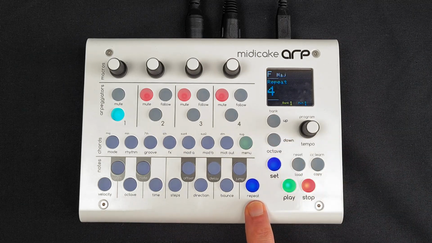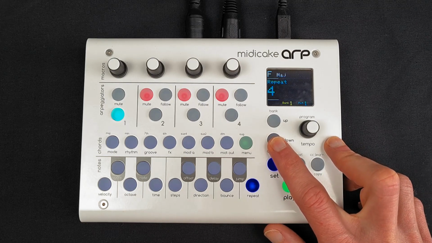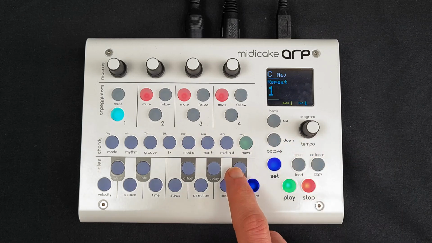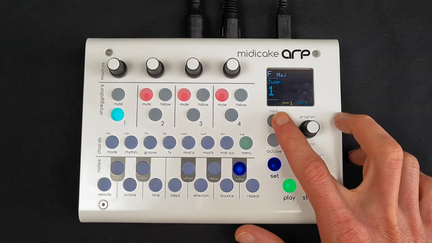Plan to do more with this in terms of repeating either the extreme notes or various patterns within that, because I think that could be pretty powerful, but for now it only repeats every note. We've also got jump. Jump determines how it moves up through a sequence to kind of skip notes, and by default it's an octave.